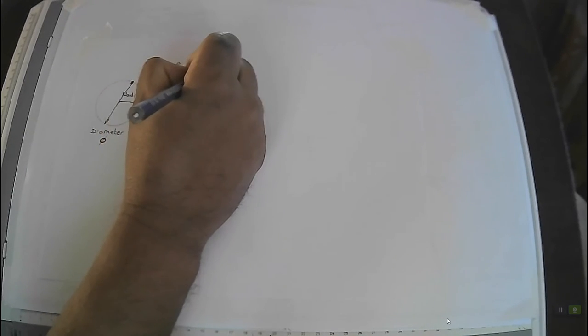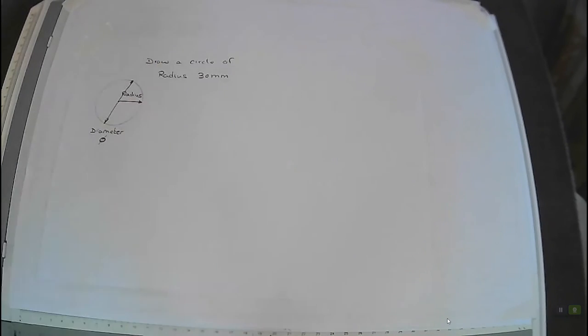So you're going to draw a circle of radius 30 millimeters. First of all, we're going to see what units of measure we're going to use. We're going to use mainly metric measurements. What is metric? Metric means meters, centimeters, and millimeters. We're not going to measure in meters because our sheet of paper is not so large. So we're going to measure in millimeters. How to measure in millimeters?